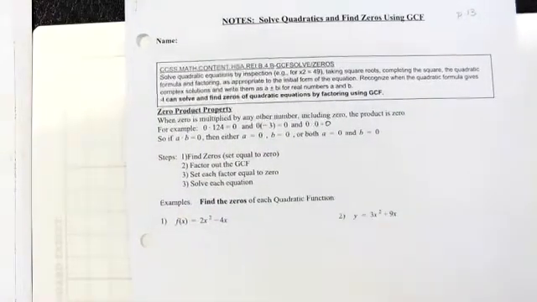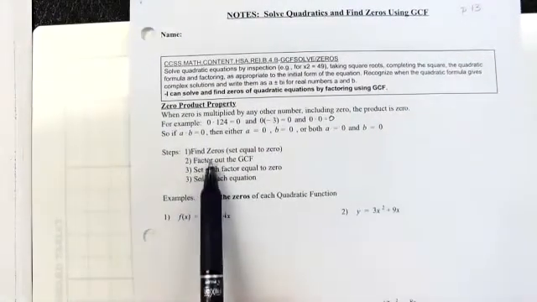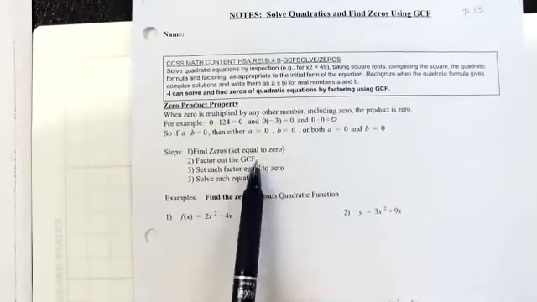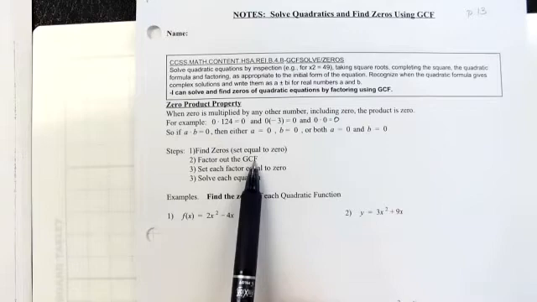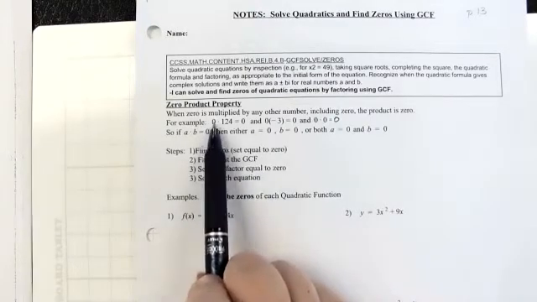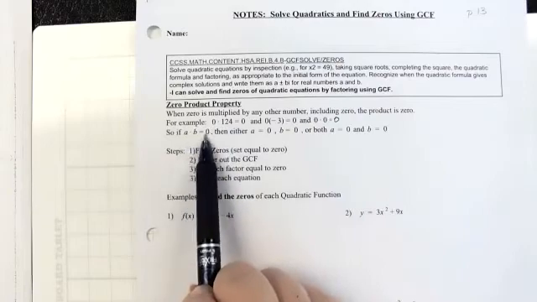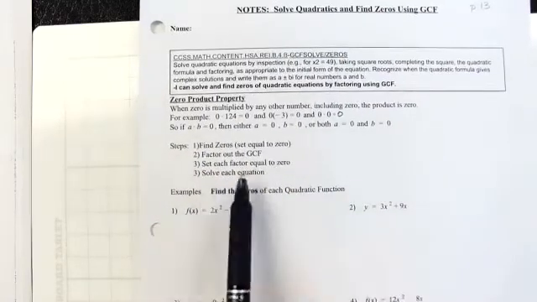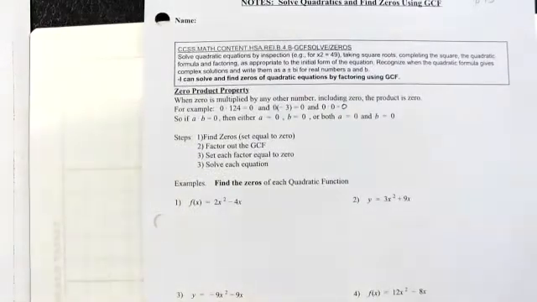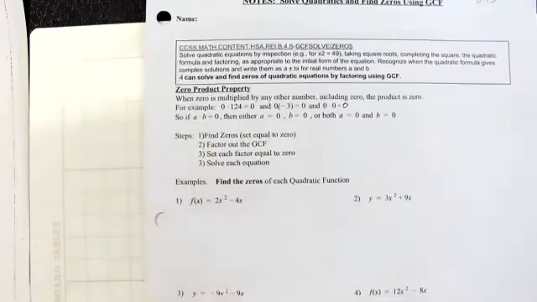So when we want to solve, we will find the zeros by setting the equation equal to 0 and factoring out the GCF. Then we have something like a times b equals 0, and you solve each equation for a and b. Let's go ahead and do that with a few practice problems so that we can understand what that looks like with quadratics.